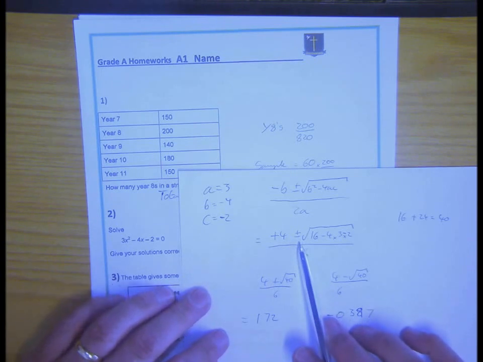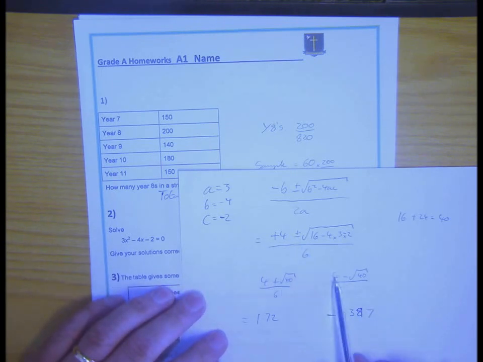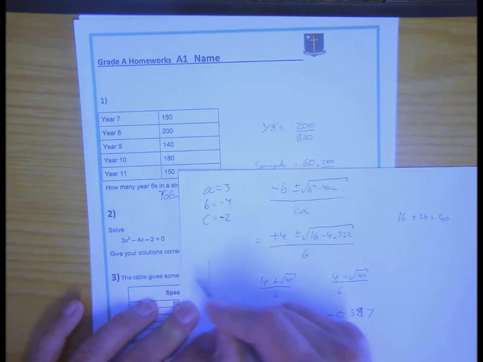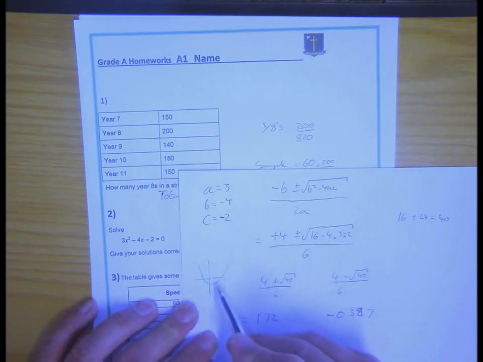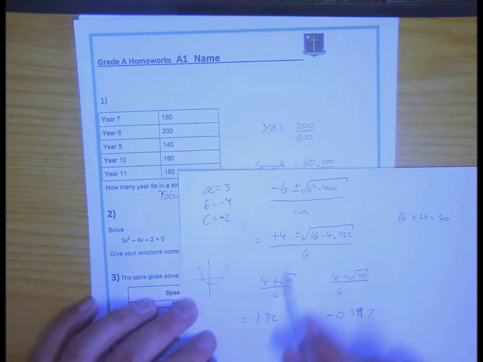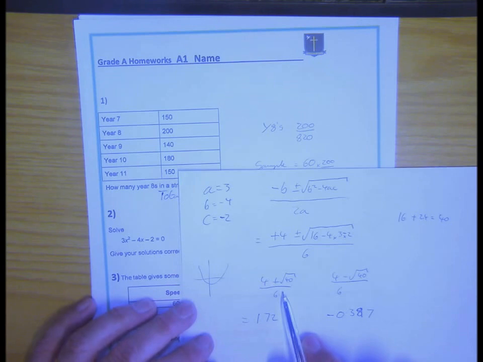The plus and minus is where the question splits up into 2, because you're actually finding the roots of a quadratic, and so you will have 2. So we take the positive, which is 4 plus the square root of 40 divided by 6. On a calculator, 1.72. Make sure you press equals before you press the divide. Take the negative one, 4 minus the square root of 40 divided by 6, which is minus 0.397.